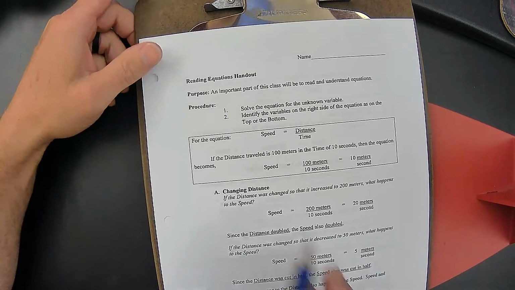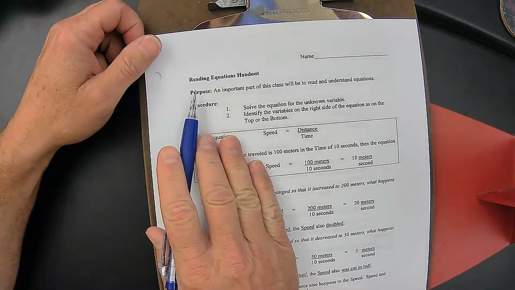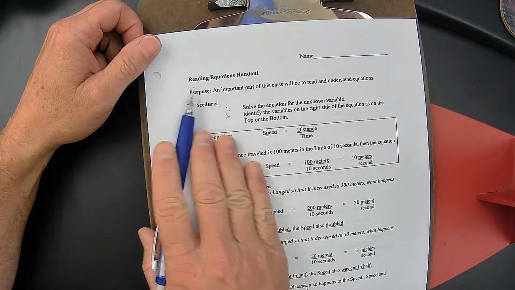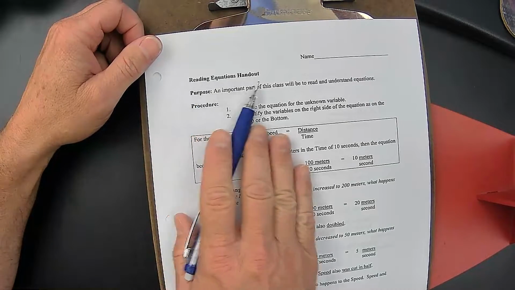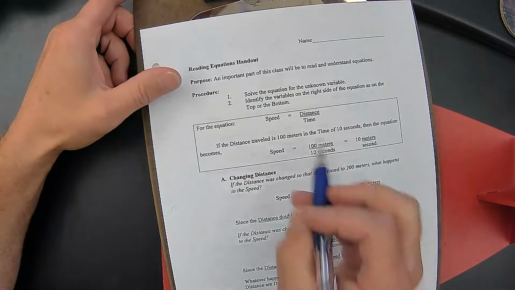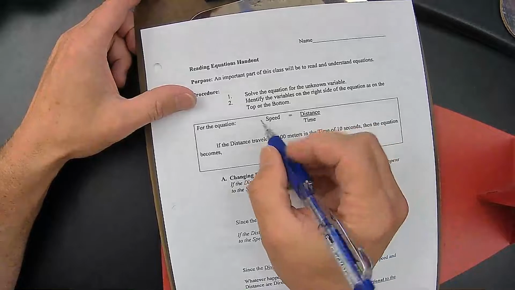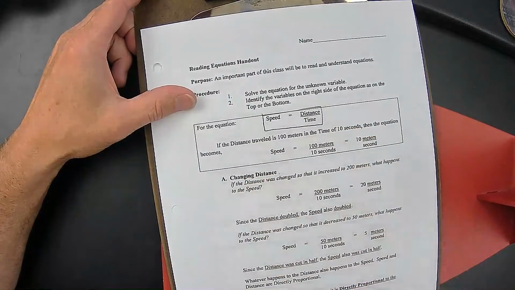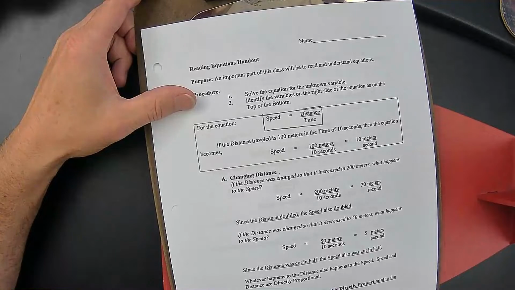In this video, we're going to be looking at, once we solve for the unknown variable in an algebraic equation, how do we read it to get an understanding of what the equation is telling us? So, once we solve this equation, let's say this is our final equation that we're looking at. Speed is equal to distance divided by time.